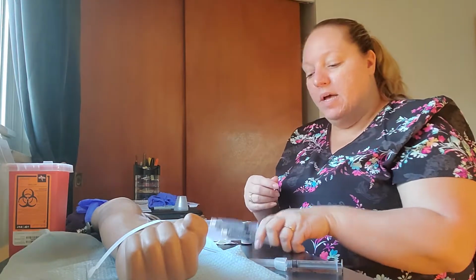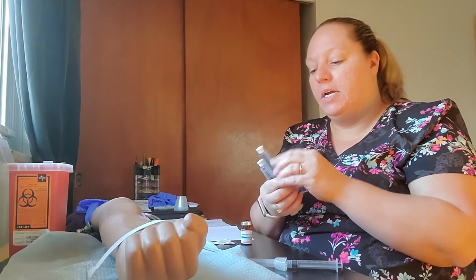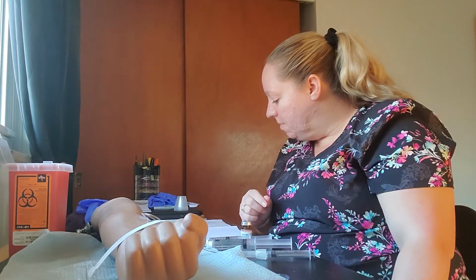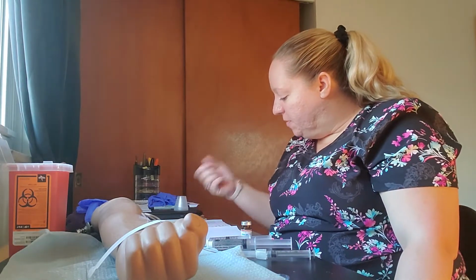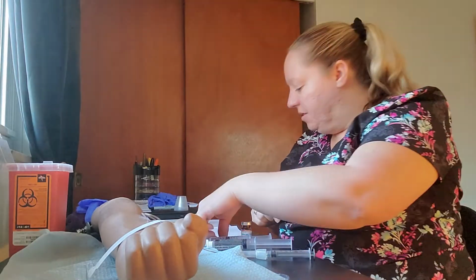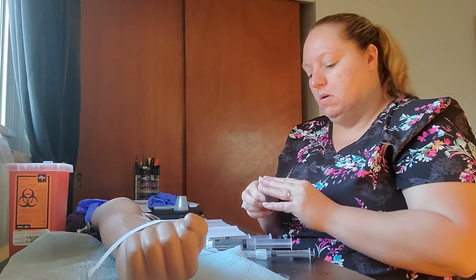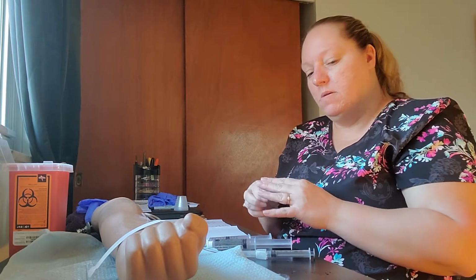I have my syringes with normal saline in it. We're going to give 3 milliliters before and after. I do have my syringe here ready to go with my 22 gauge needle. I checked the allergies for penicillin. We're going to clean the vial. Some institutions say 60 seconds, it just depends on your policy at your place of work, your employment.